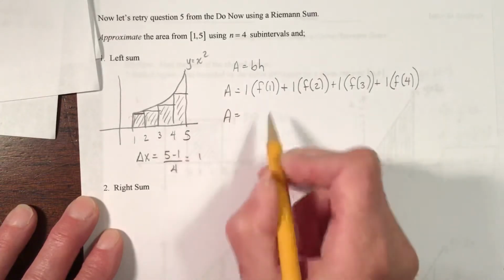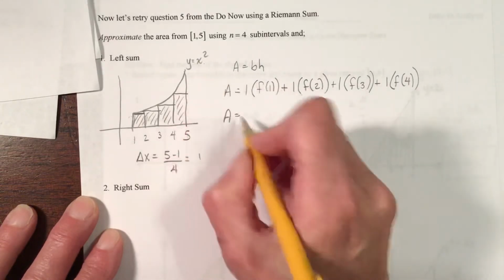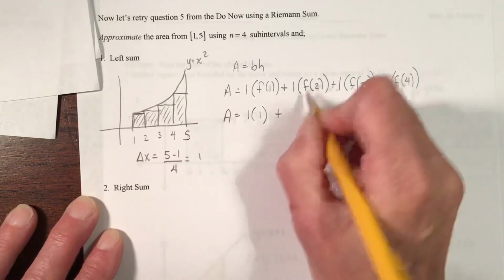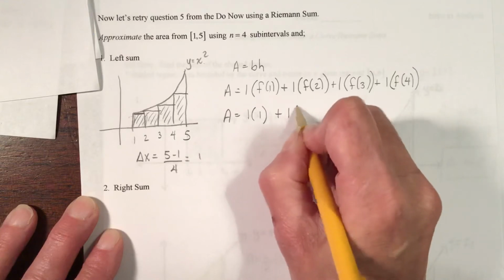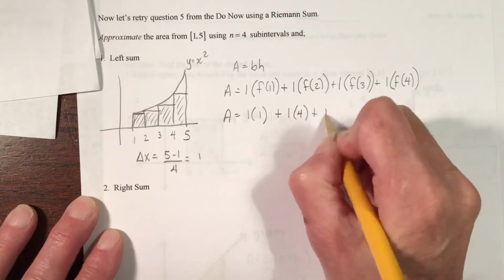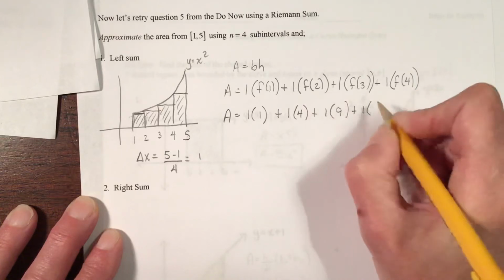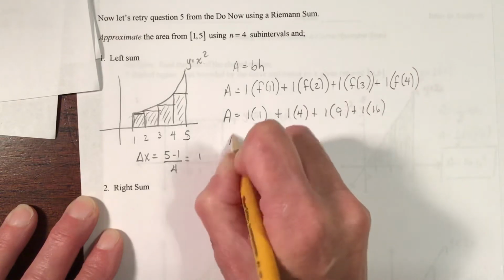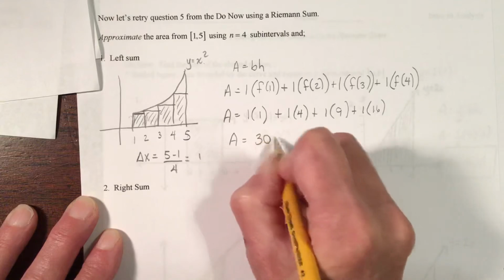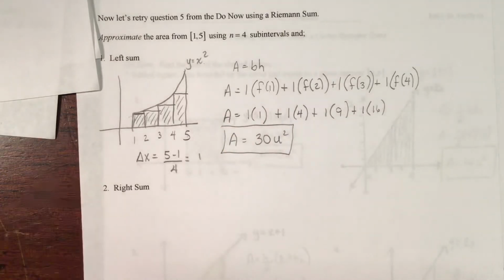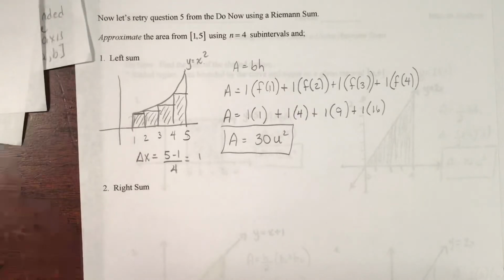Now, if I want to get the height of each one, I'm just going to plug the value into the function. I kept it a nice, easy function so we could do the math in our heads for the most part. F of 2 is 4. F of 3, 9. F of 4 is 16. Add these all up, and we should get 30 units squared. Remember, this is an approximate area.